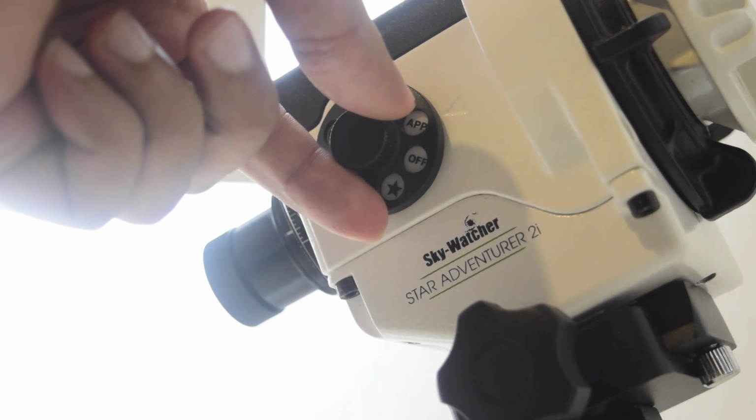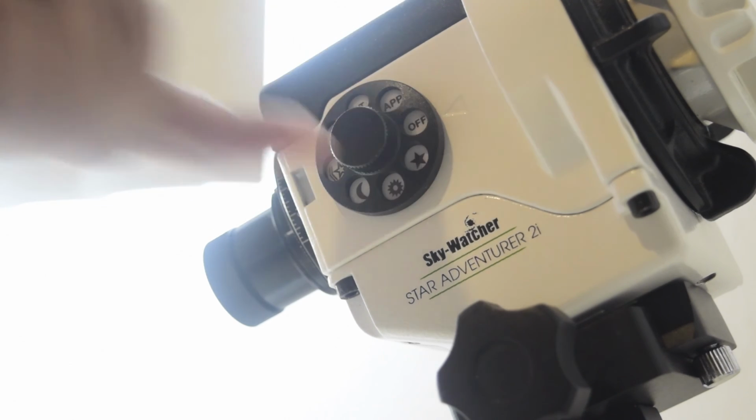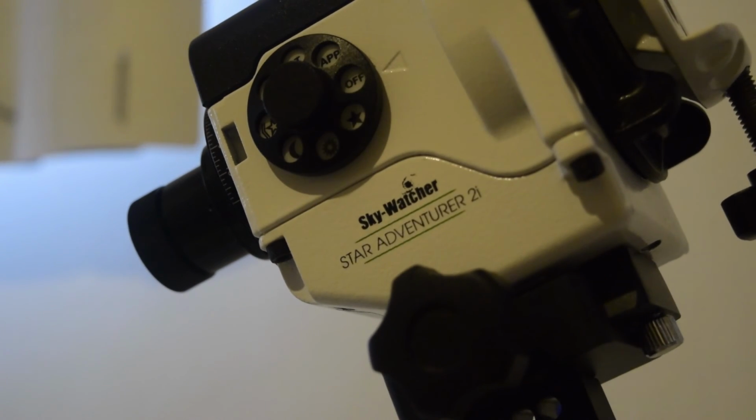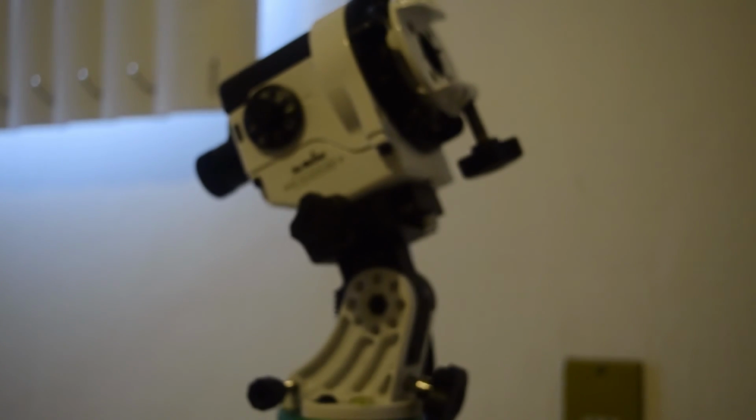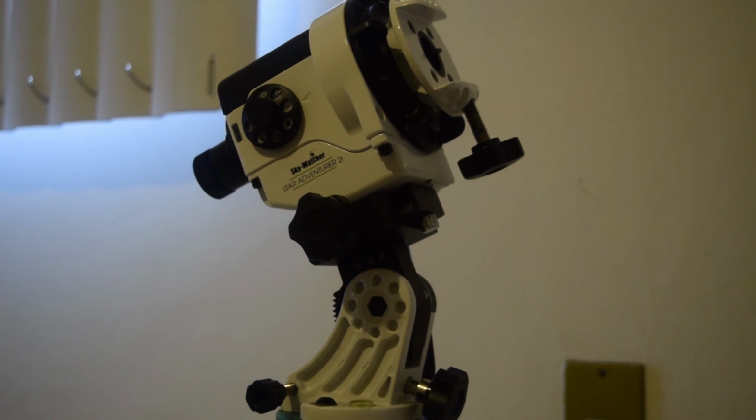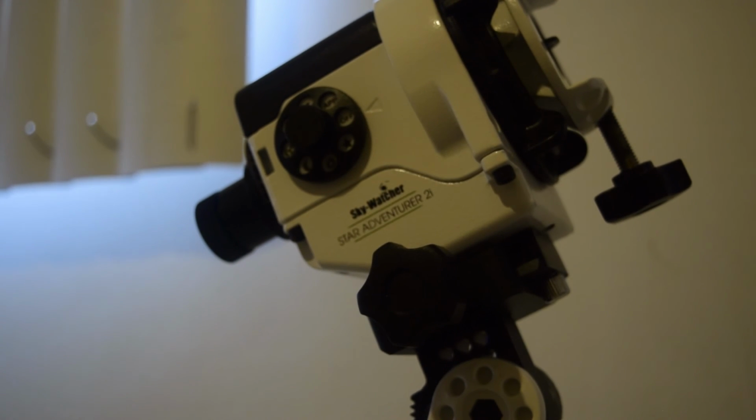So now all you have to do is turn off your mount, exit the application, and disconnect it from the Wi-Fi of the system. So this is how you update the firmware on your Skywatcher Star Adventurer 2i.